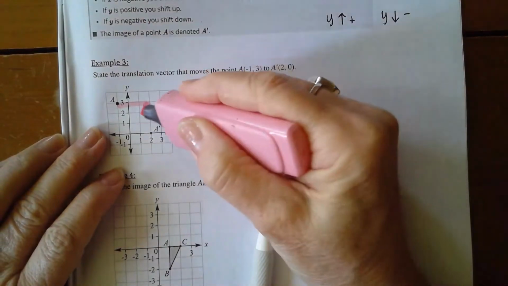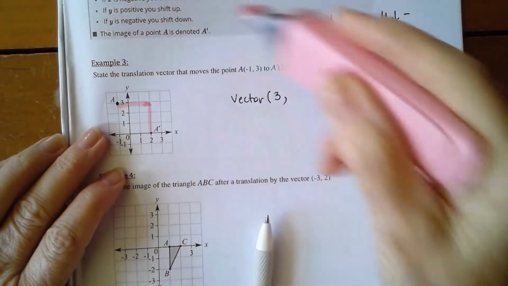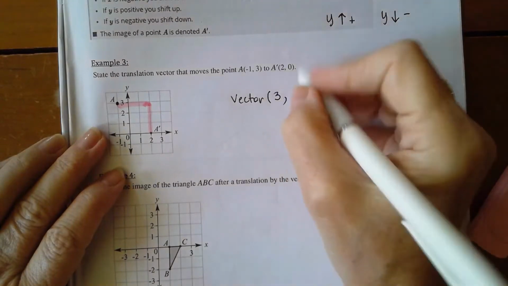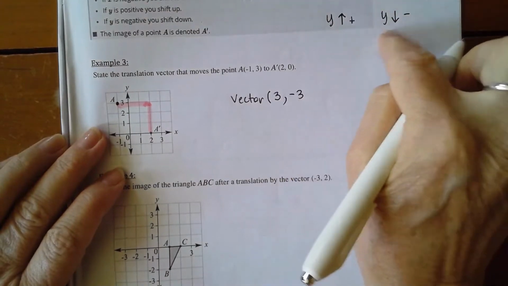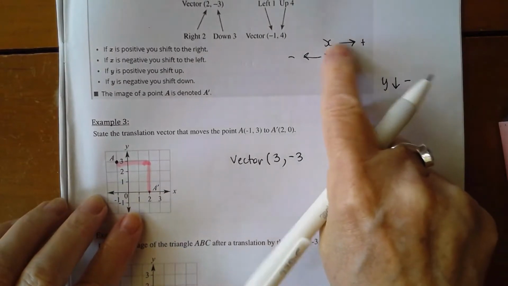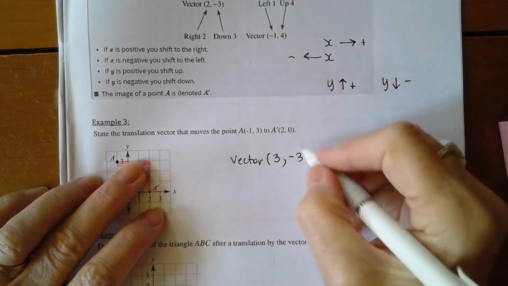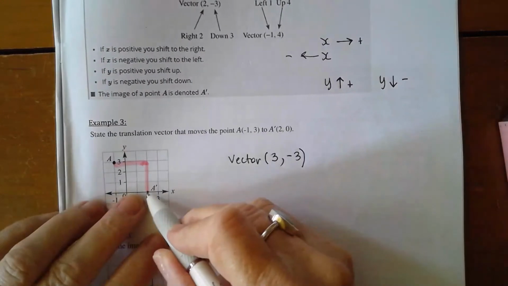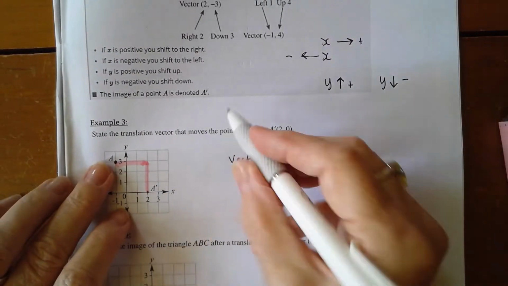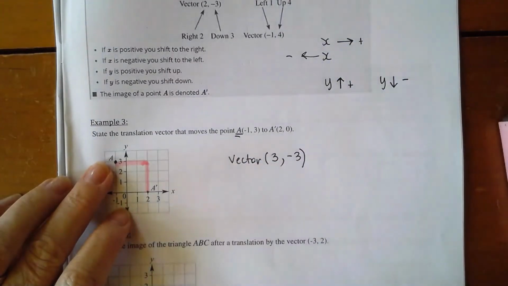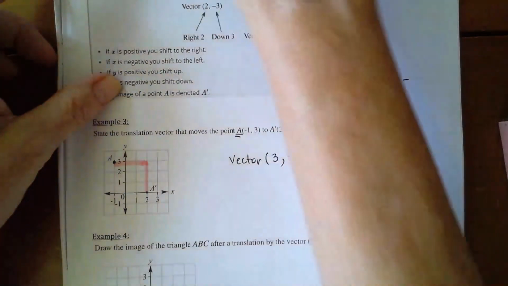And then it moved 3 down. So that's -3, because the y's are negative when they move down. So the x moved to the right, so it's positive, then down. Now somebody might say, well, how do you know you're not moving from here to here? I'm moving from the A to the A dash always, the original to the image.